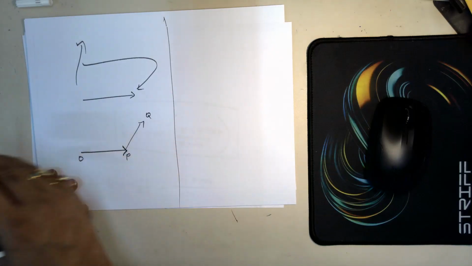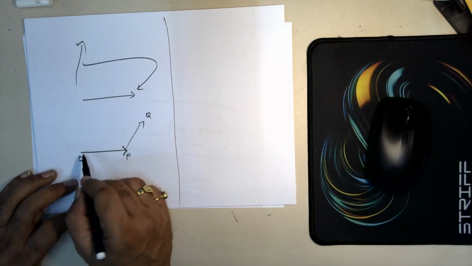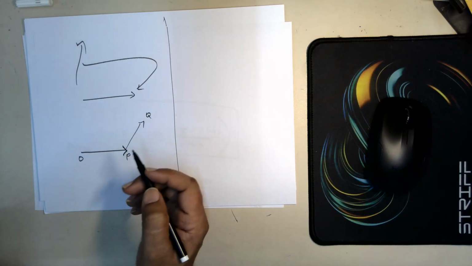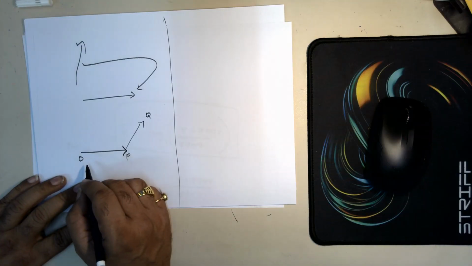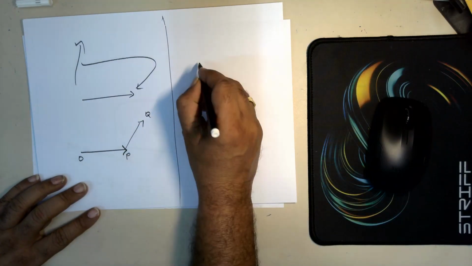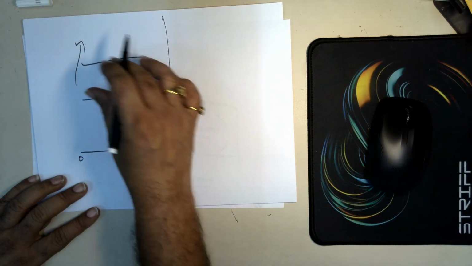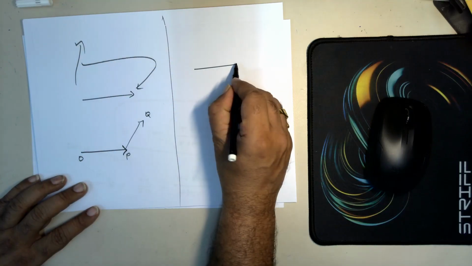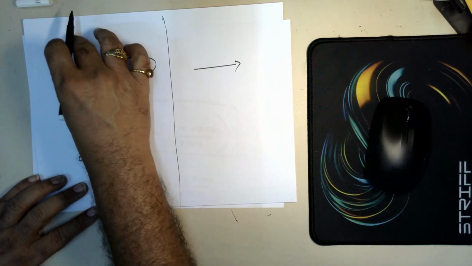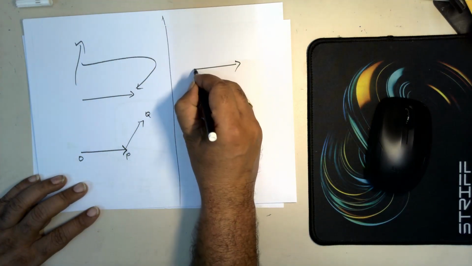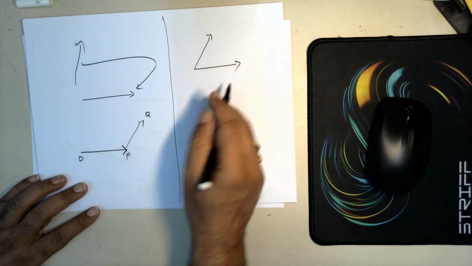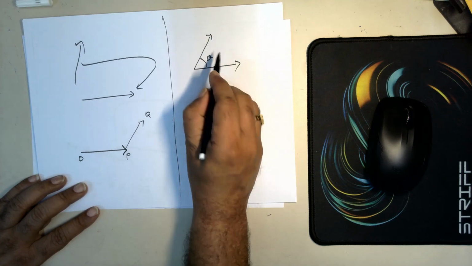That is why I call this an angle subtended by the two vectors, because you can fix this one. You've got the vector here, and I place it here. Now, what is the angle subtended? That is theta.